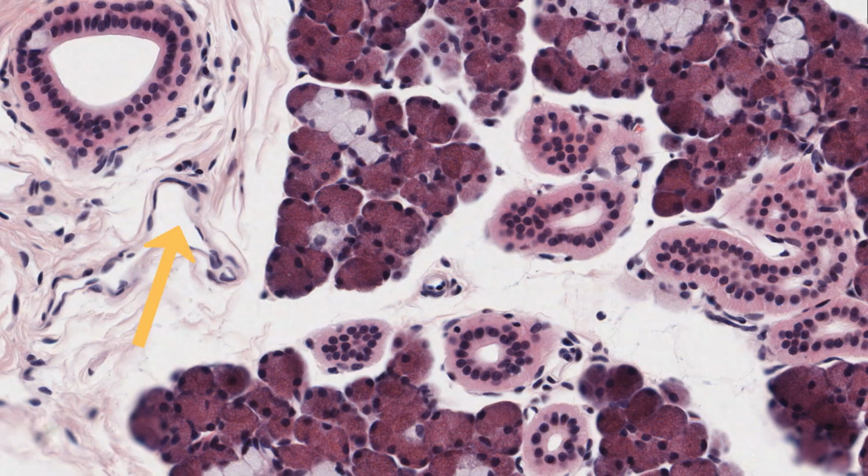Now over here is a section through a small vein, even maybe a venule, almost fully collapsed and devoid of any blood cells, as they've probably been flushed out prior to the tissue undergoing the fixation process.